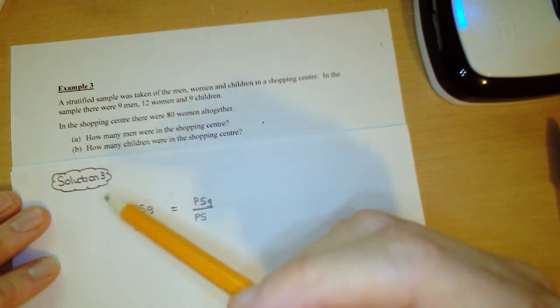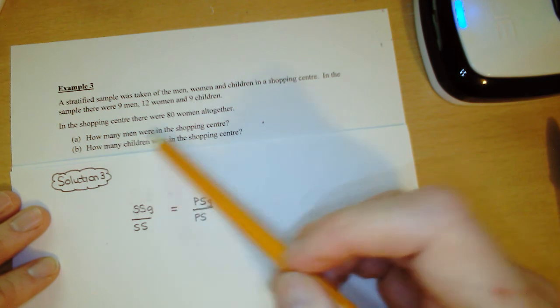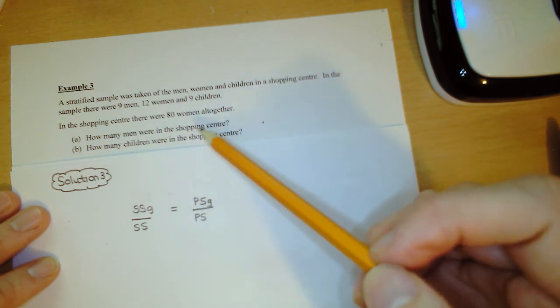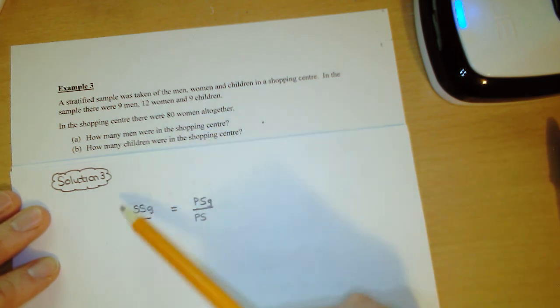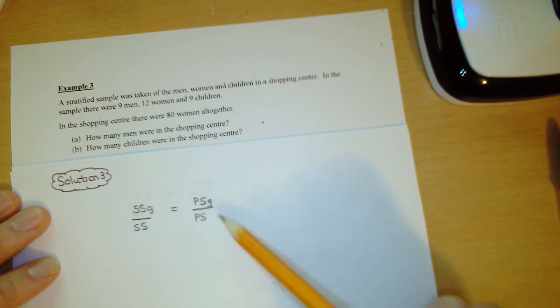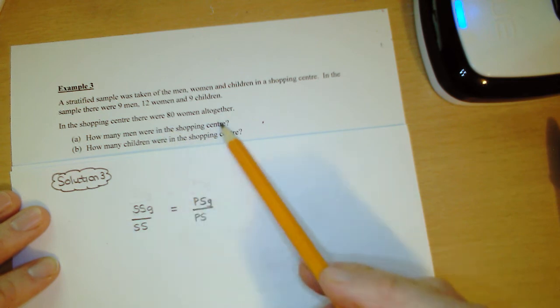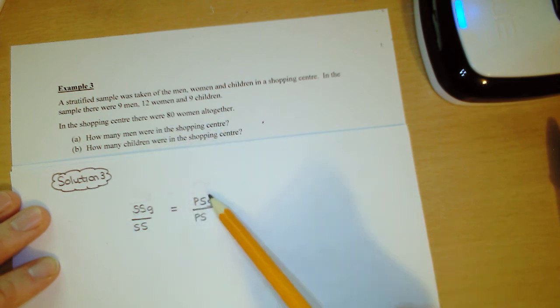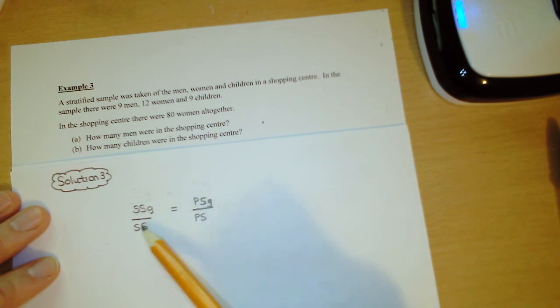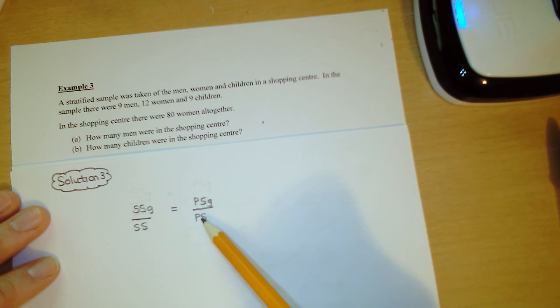Now, in part A, it says how many men were in the shopping centre. So if we go to the group involving men first of all, how many men were actually in the shopping centre? What they're asking us for here is the population size of the men's group. So do we know the other 3 quantities? Do we know the overall population size?